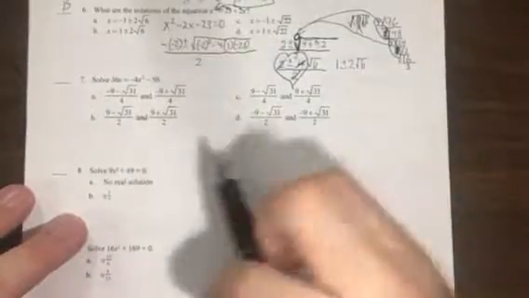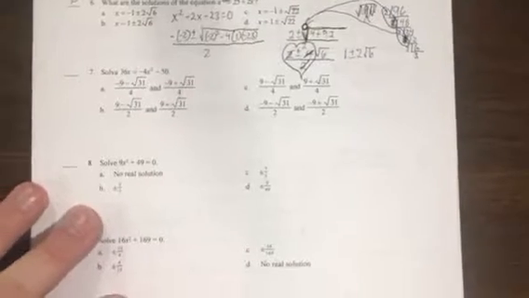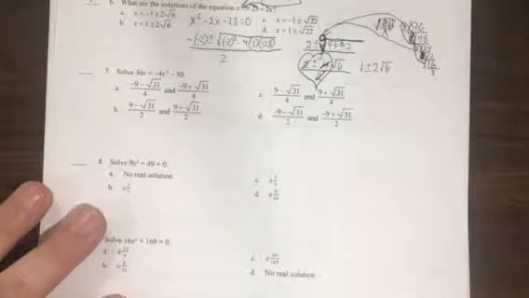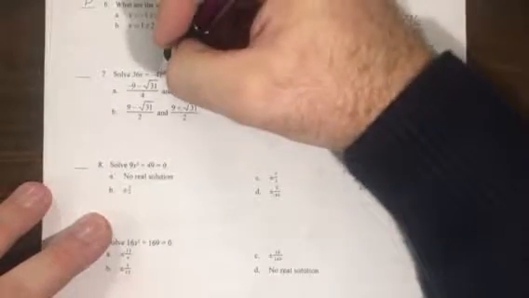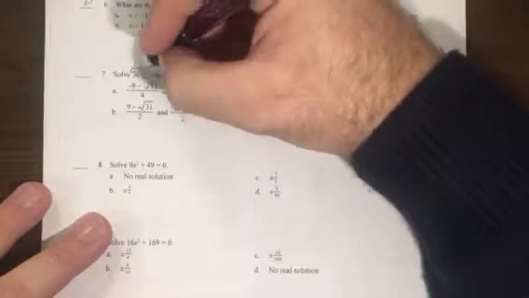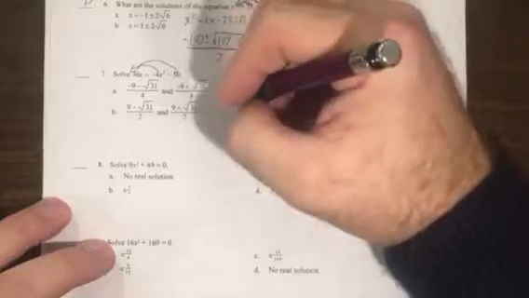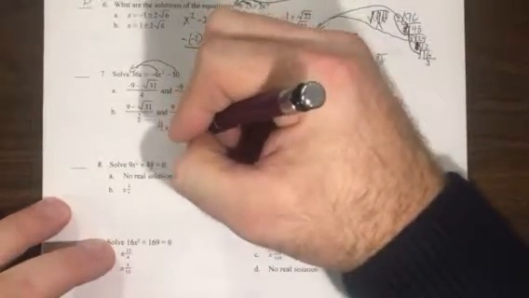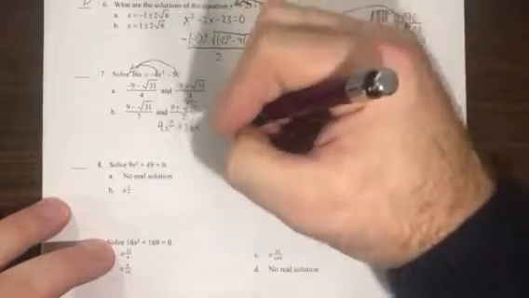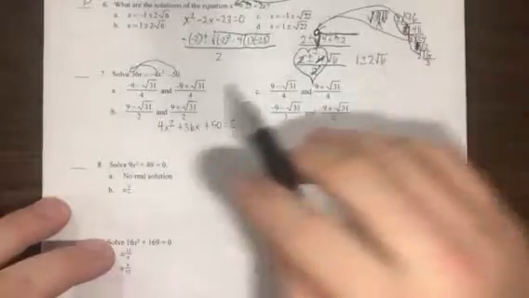Okay, number 7. I have 36x minus 4x squared minus 50. Now, I always want to try to get the a portion positive. So, I'm going to move my negative 4x squared and my negative 50. So, I'm left with 4x squared plus 36x plus 50 equals 0.